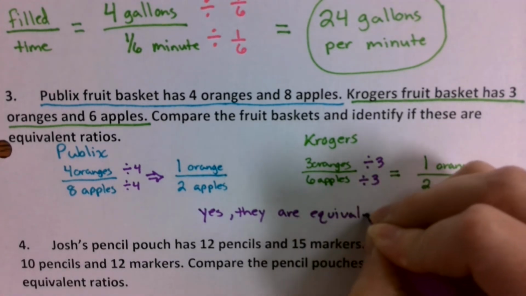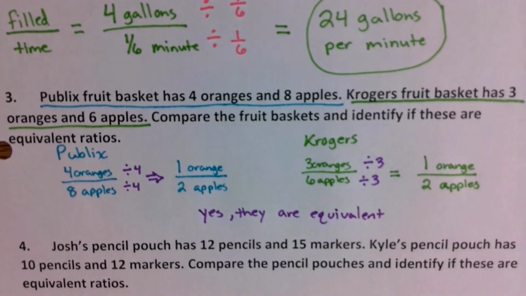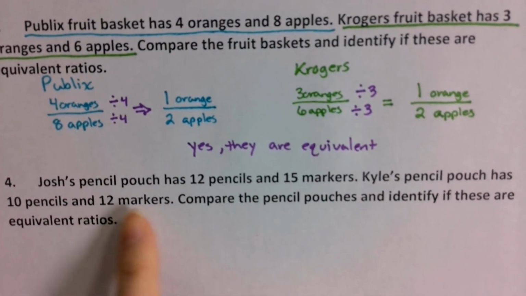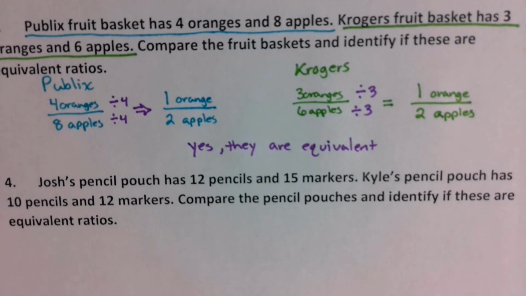Equivalent meaning that they are the same. Okay, the amount of oranges compared to apples is the same whether you're at Publix or at Kroger's. Let's do the same thing for problem number 4. I want you guys to do number 4 on your own.